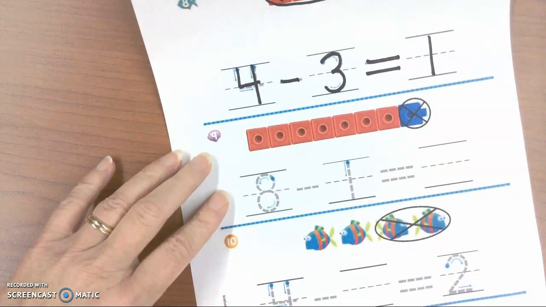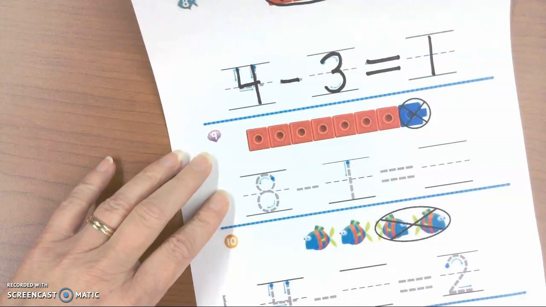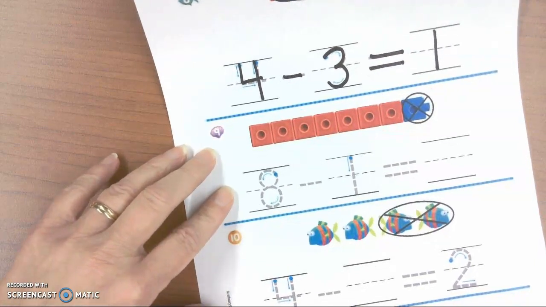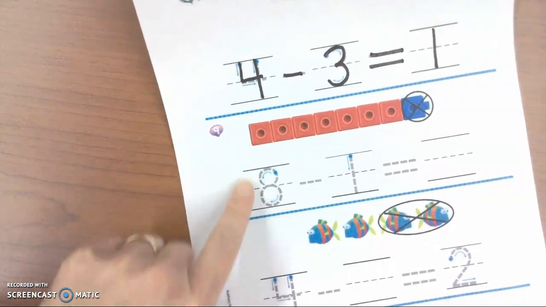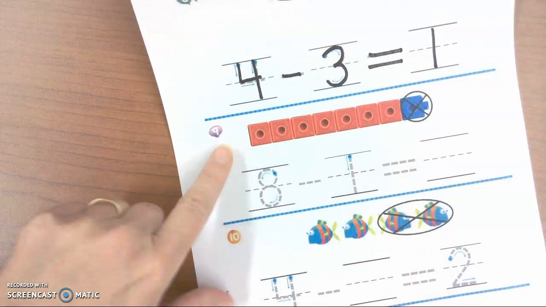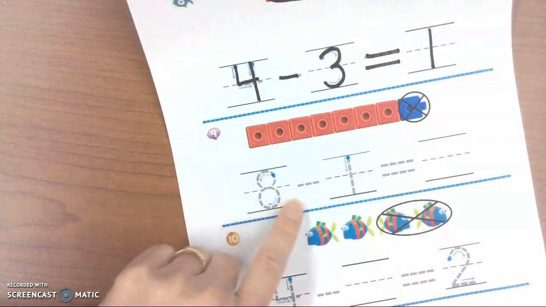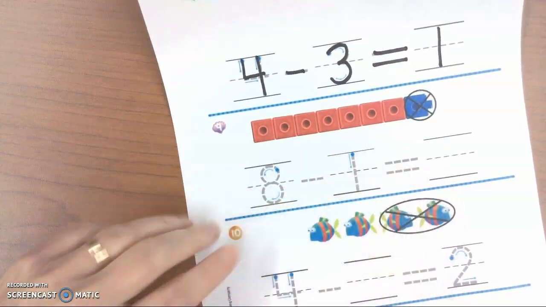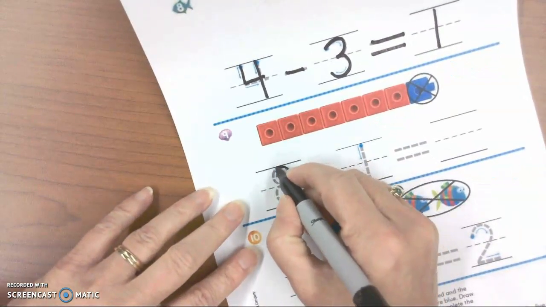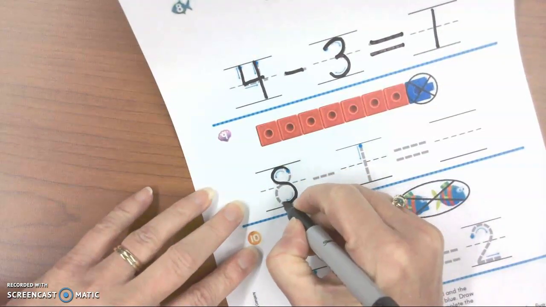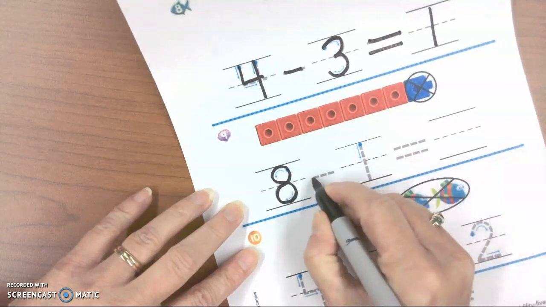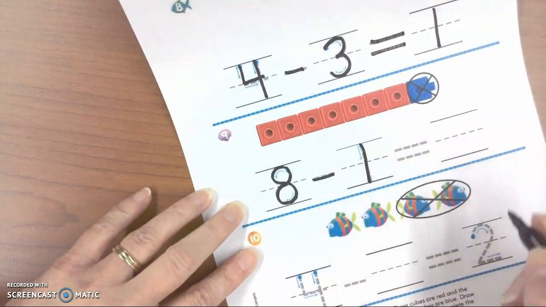Problem number 9 and 10, it says complete the subtraction sentence to match the picture. So we're going to write this subtraction equation to match the picture. It says that we have a total of 8 Lincoln cubes. We're going to subtract 1 cube, and we want to know how many we have left. So we have 8 is our whole. Subtract the part of 1.